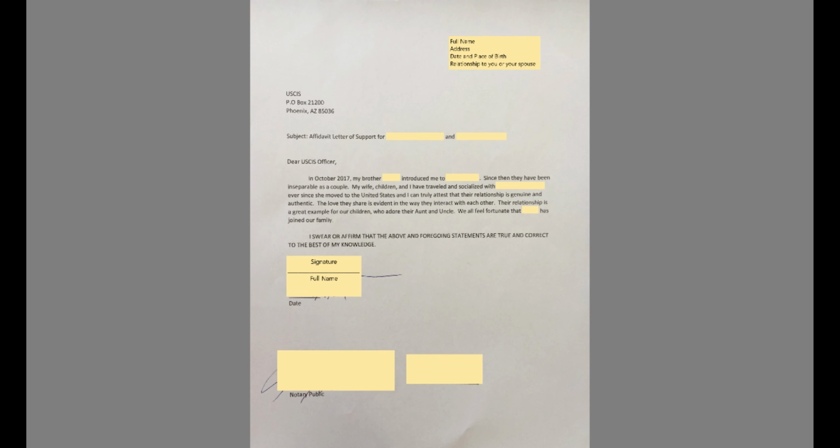I swear or affirm that the above and foregoing statements are true and correct to the best of my knowledge. The brother's full name with date and signature. Then the notary public is at the bottom part.